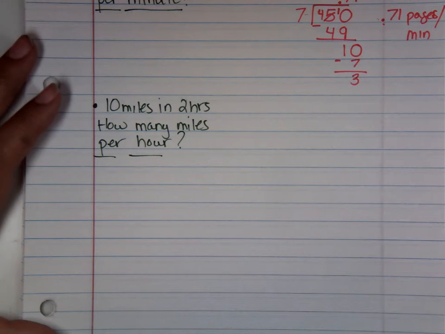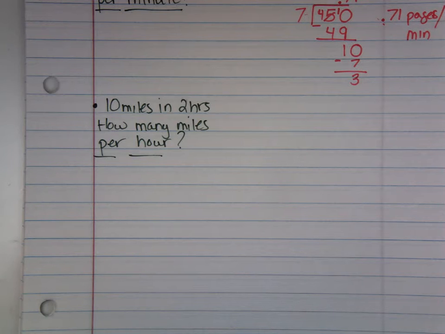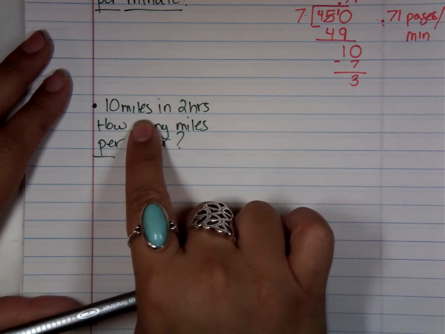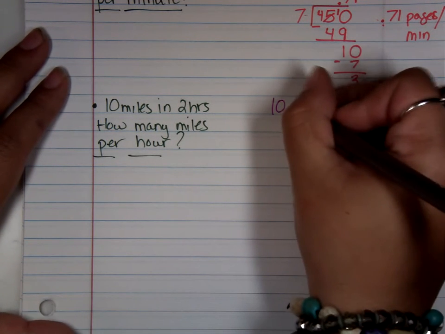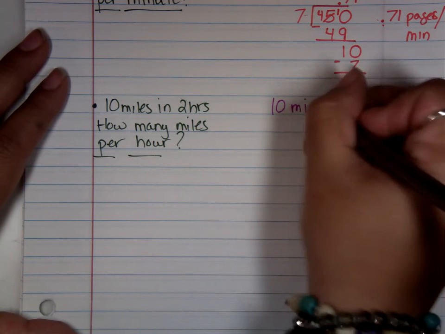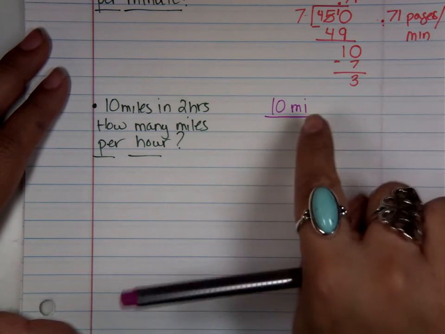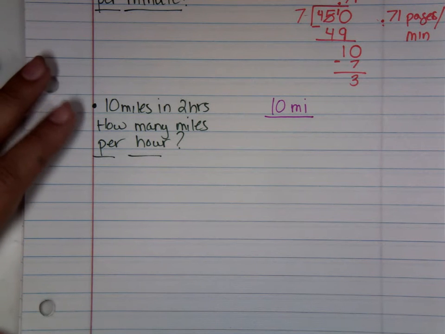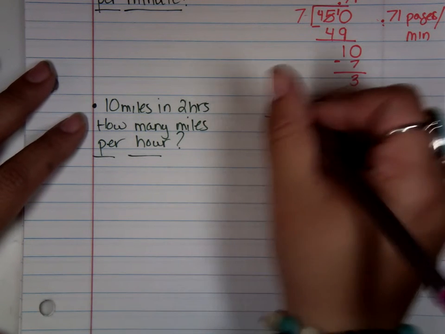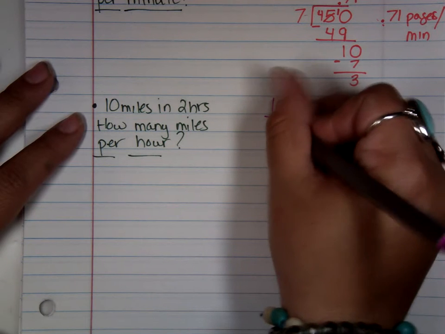Okay? So we're going to go ahead and set up our rate. Okay, we're going to set up our rate. We know that we can bike 10 miles in 2 hours. So 10, let's write our units, miles, and I'm just writing a shortcut. MI also means miles. So 10 miles in 2 hours.